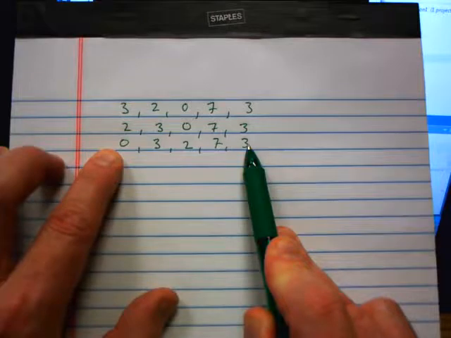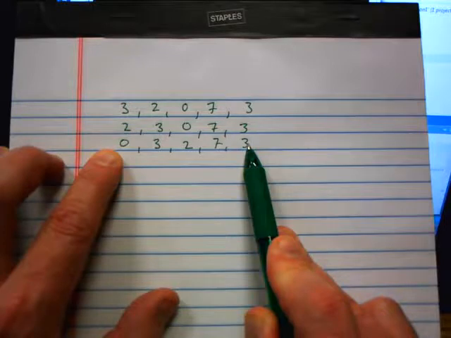So basically, what did we do? I used a for loop and an if statement to find the smallest number in the list and put it first.